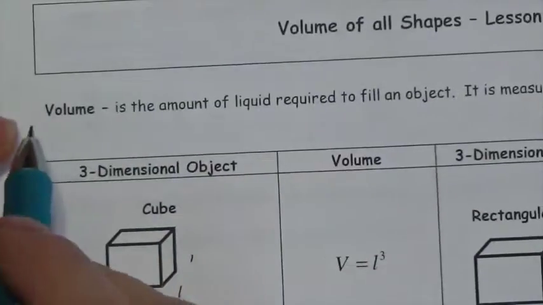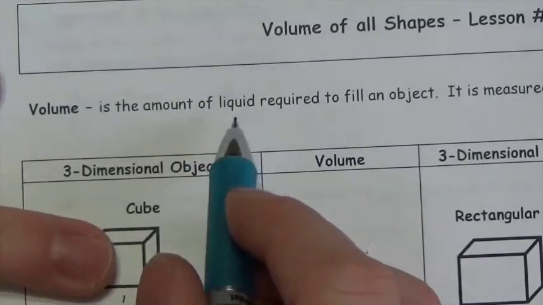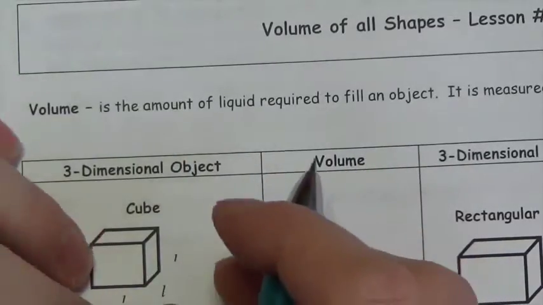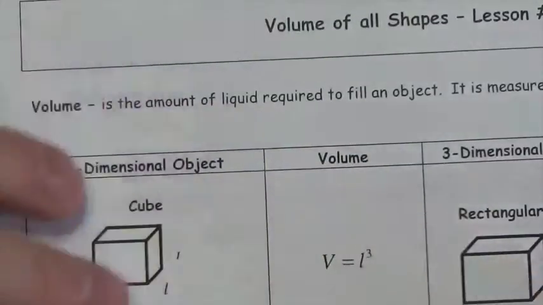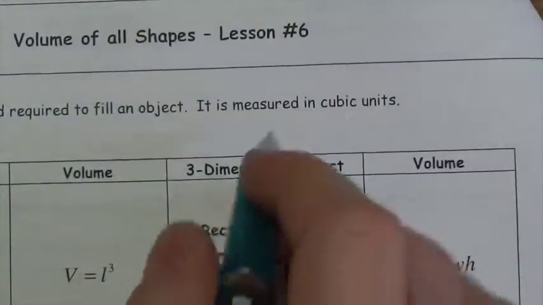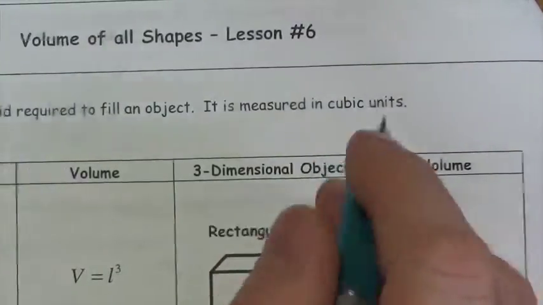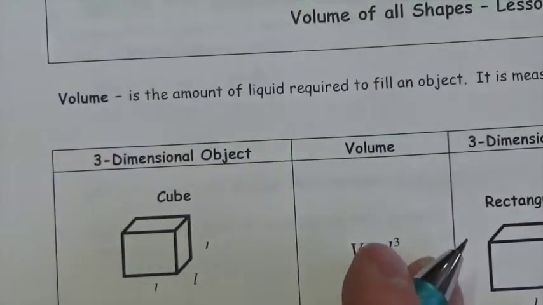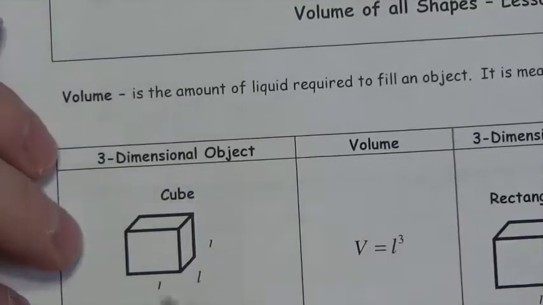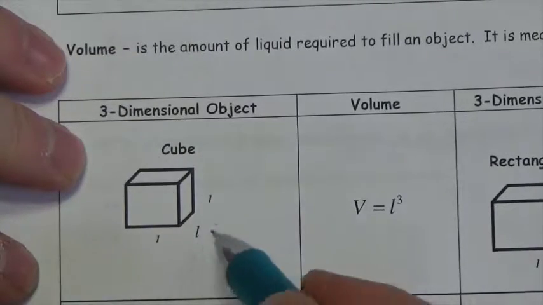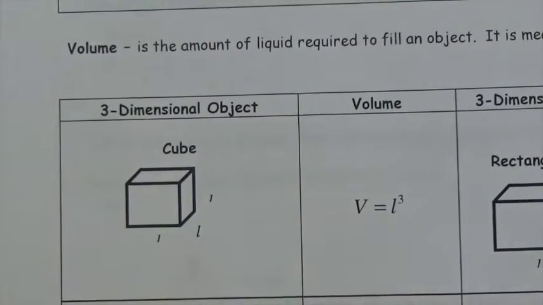And what volume is, is the amount of liquid or space required to fill an object, or is the space taken up by an object, right? And so these are cubic units, because as soon as we start talking about volume, we're talking about a three-dimensional measure here. Okay, we got the length, the width, and then the height here.